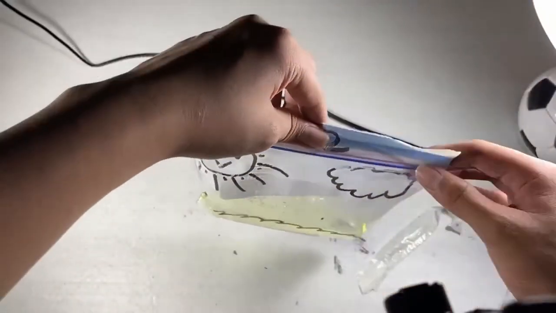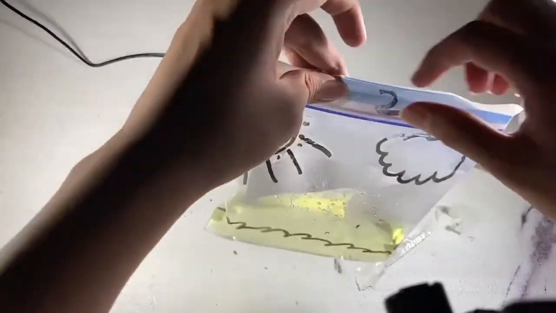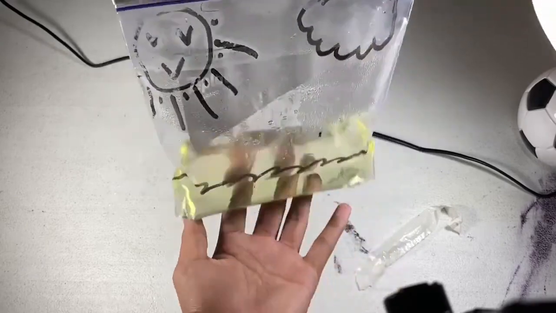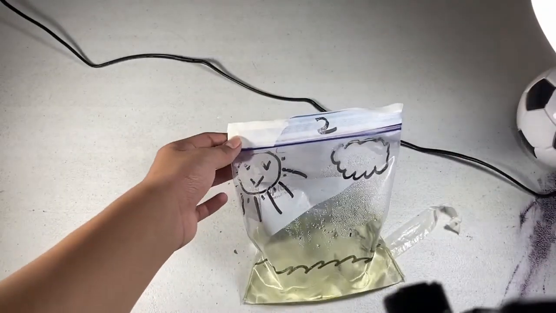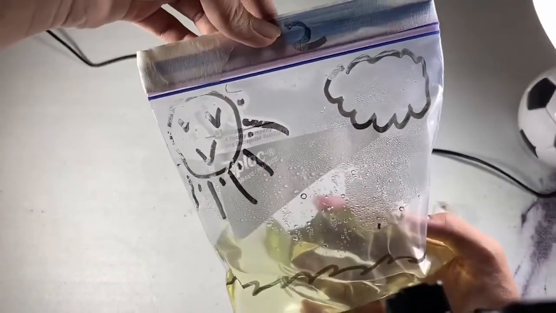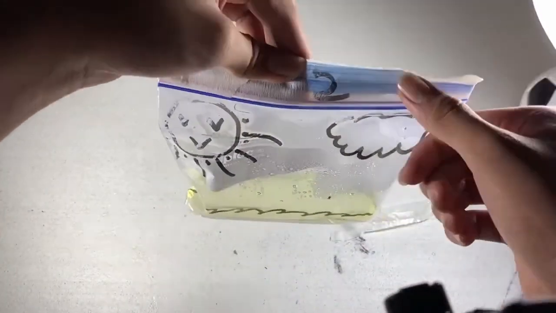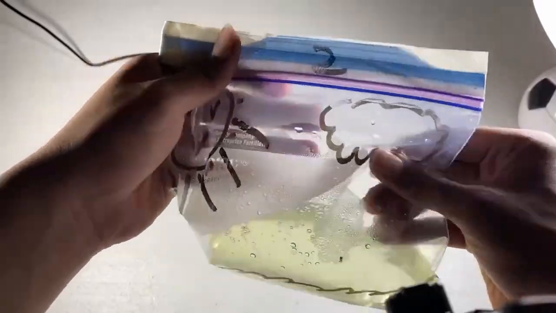This experiment is just the same as the first one. This demonstrates that water evaporates due to the heat of the sun. The yellow food coloring represents the salt water in the ocean, and the small droplets represent the fresh water that is being evaporated by the heat. So that means whatever the water looks or tastes like, it will still be fresh water being evaporated.